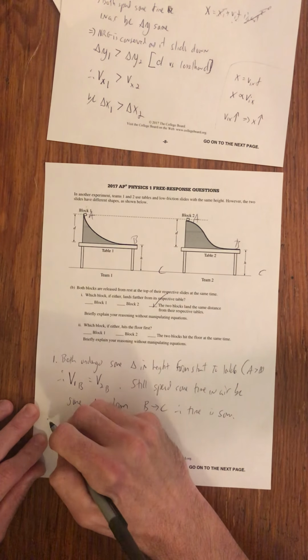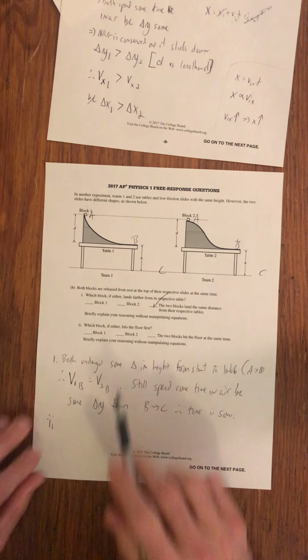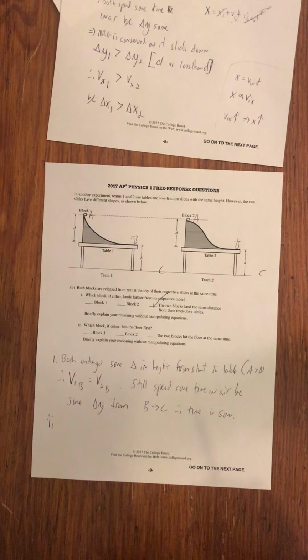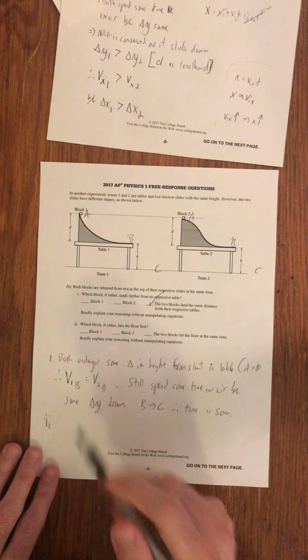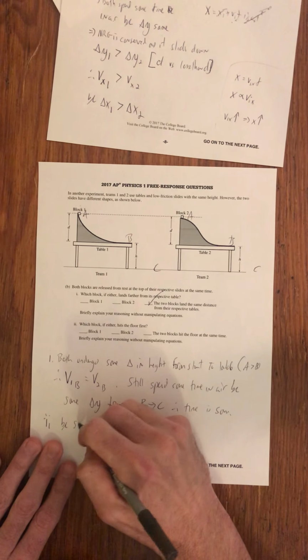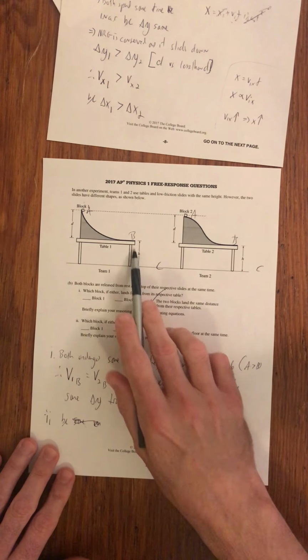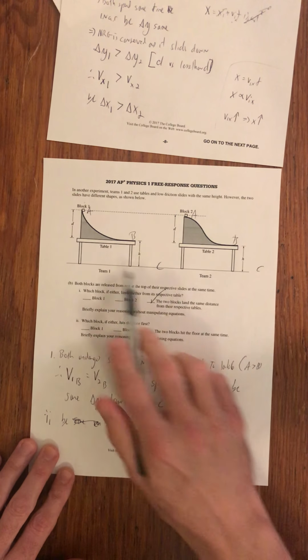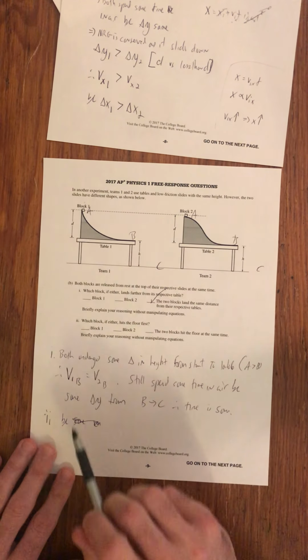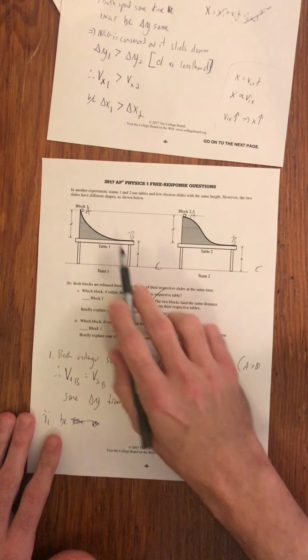There we go. And then part II, which block hits the ground first? They're going to spend the same amount of time in the air here, but which of these takes the least time to go from A to B?